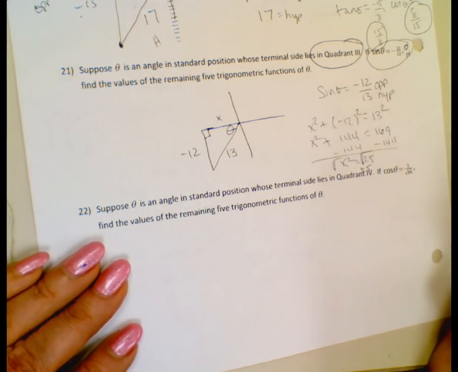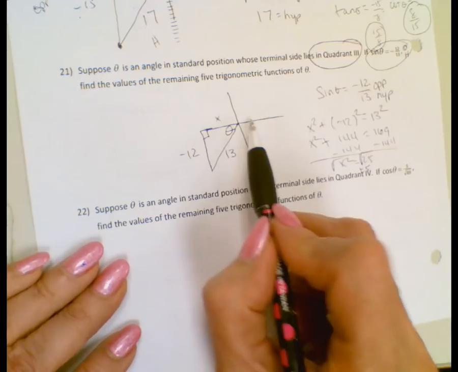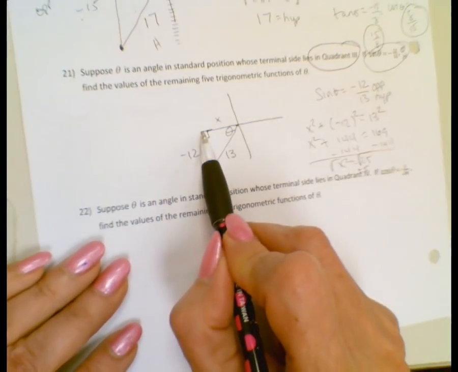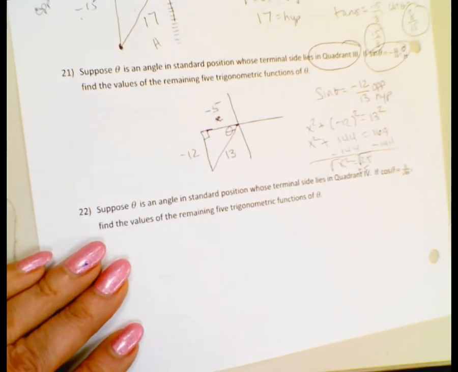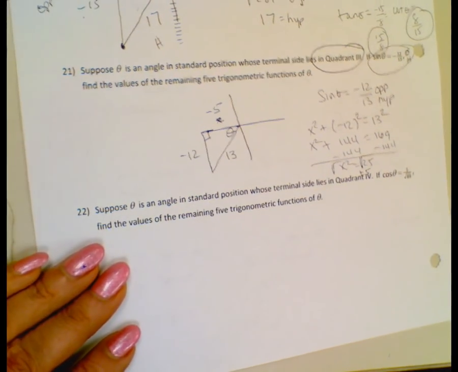It's not just positive 5. It could be positive or negative 5. You have to decide based on where you're drawing your triangle. So is x, if you're going left, positive or negative 5? You should be saying negative 5, Mrs. Rollins. You'd be right. So there is your triangle.